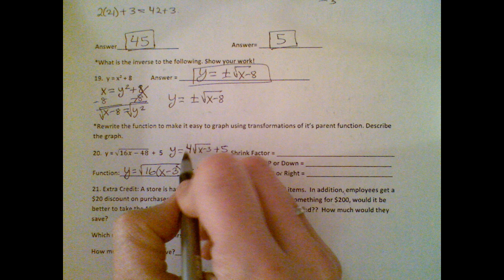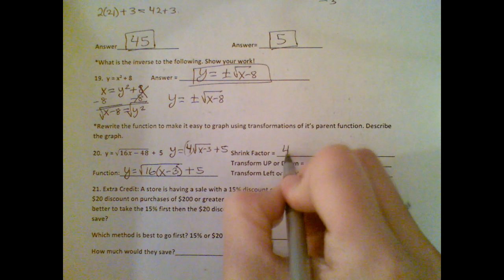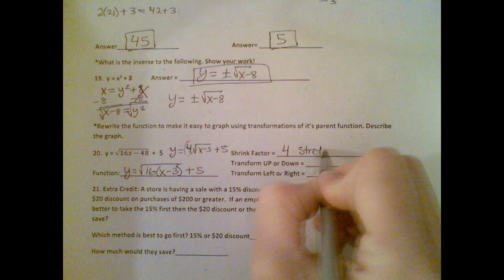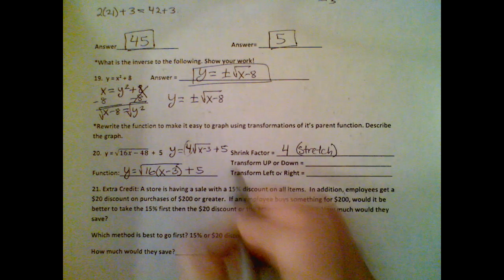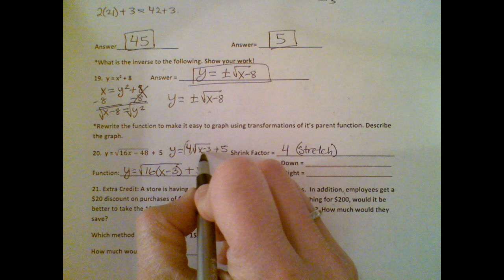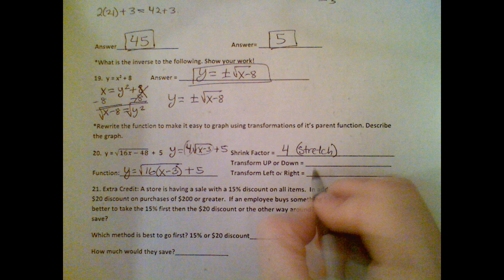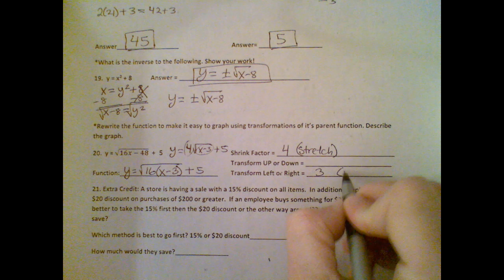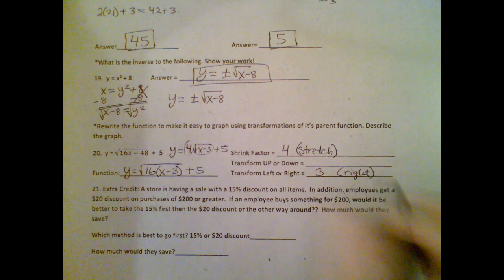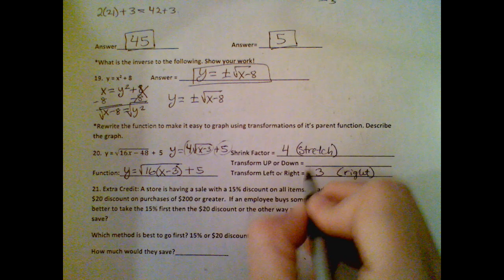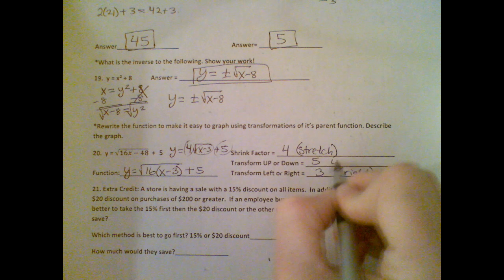So this 4 out front in the a slot means it is stretched by a factor of 4. And then this minus 3 underneath the radical means it goes to the right 3 units. It's opposite of what you would think. And then this plus 5 means it goes up 5 units.